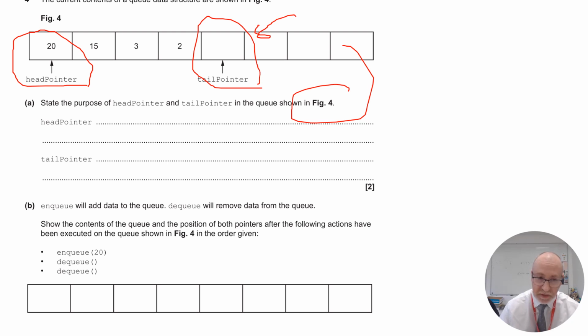Then NQ. Now remember, NQ and DQ are names that we use to say we're adding and removing. So NQ to add and DQ to remove. If you forgot those words, the fact that NQ's got a value should let you know that you need to put something in it. Now, what happened here is a lot of people did it in their heads and wrote down the results without remembering nothing's removed from a queue. Core knowledge: we don't remove from a queue, we move the head and tail pointers.